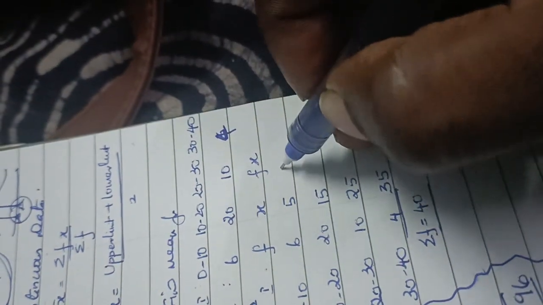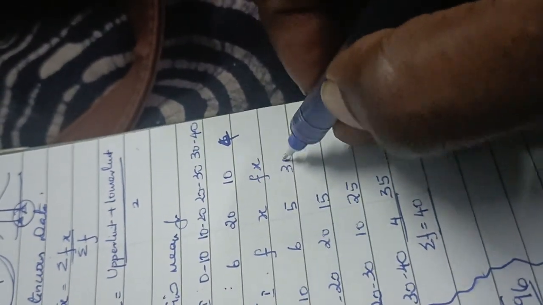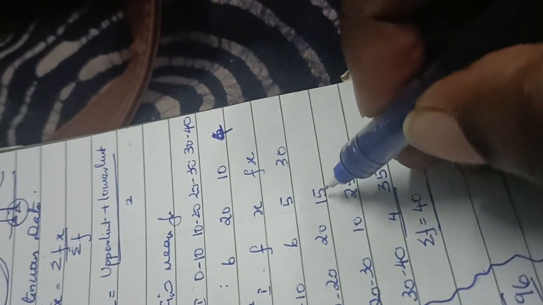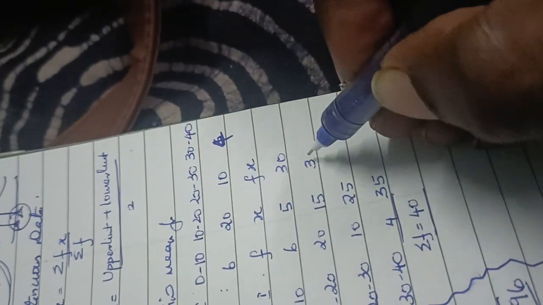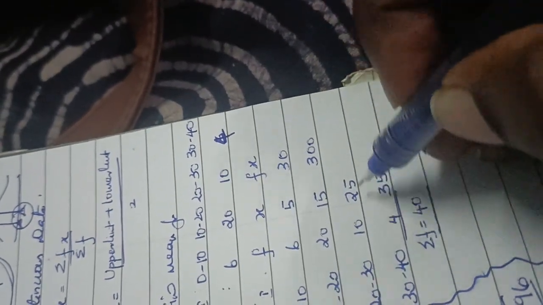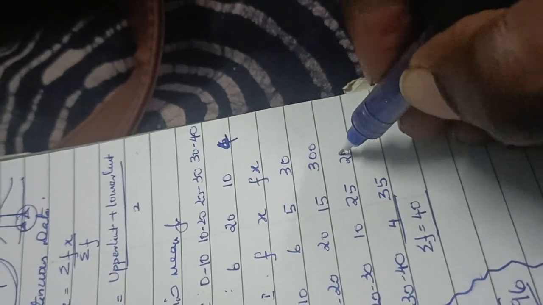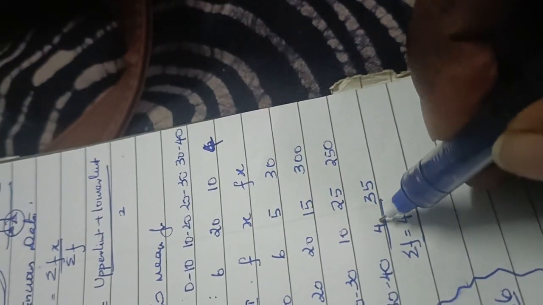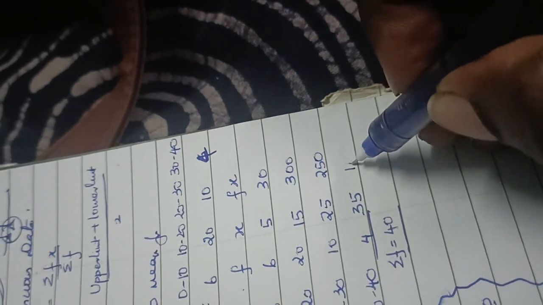So 6 into 5, 30. 20 into 15, 300. 10 into 25, 250. 4 into 35, 140.